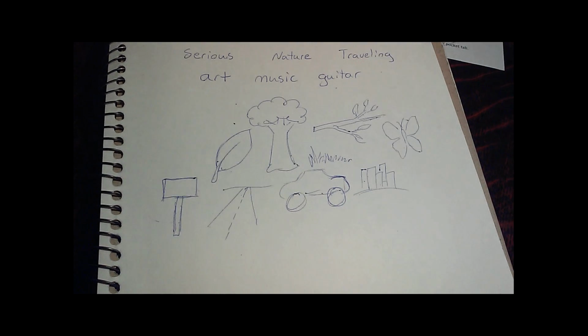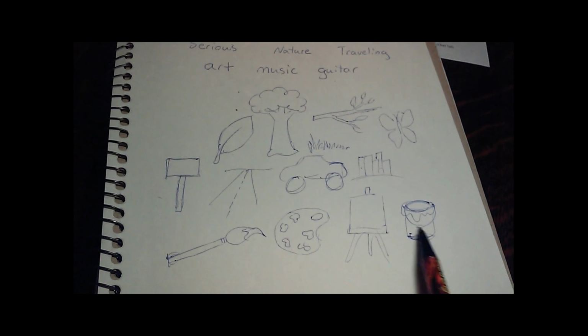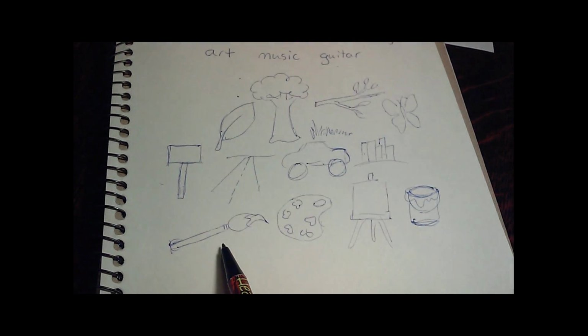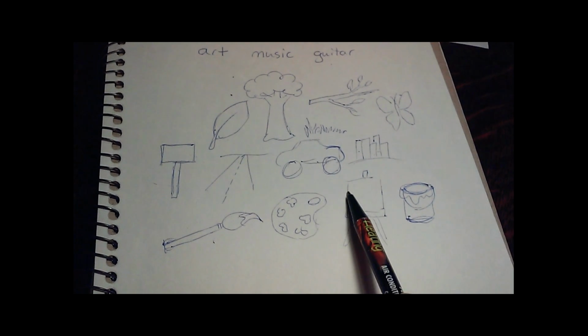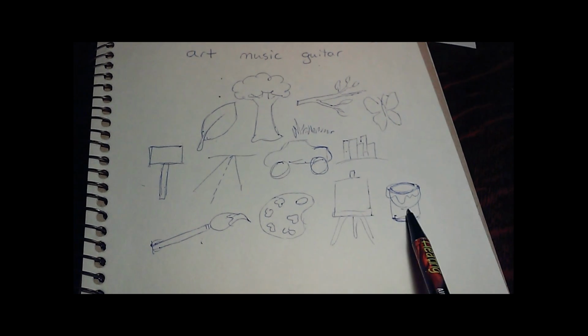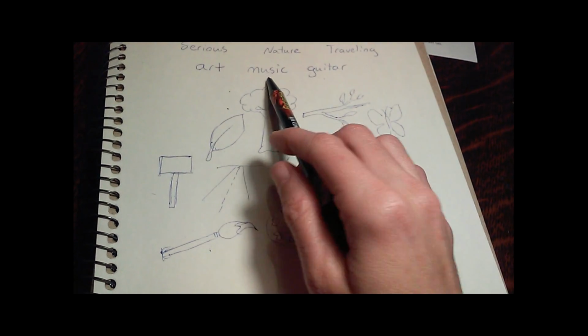So I'm going to do a few for art now. Okay, so here are a few of my images for art, for my artwork. I have the paintbrush, little paint palette, an easel with a canvas on it, and a paint bucket. So let's move on. Let me do some for music.